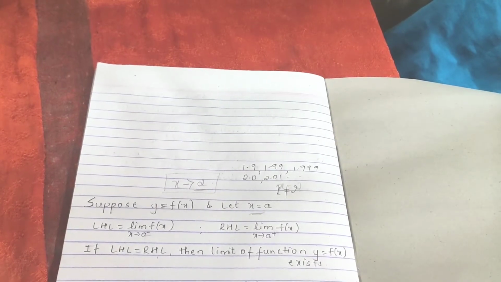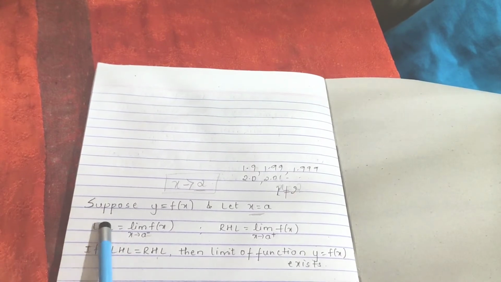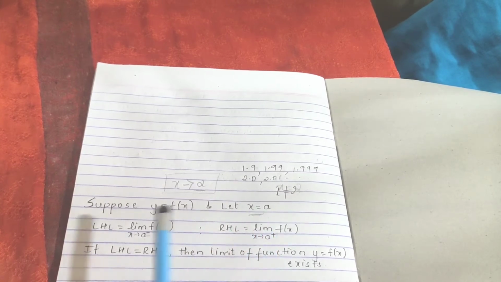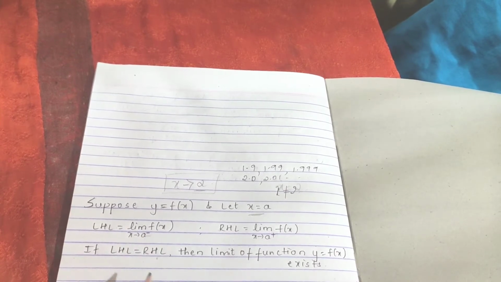You have studied limits in your previous class, that is in your first year. You know how the limit function works when it exists. When your LHL and RHL are both equal, we say the limit exists. Suppose y is equal to f of x and let x is equal to a, taking a general point. Then LHL is limit f of x as x tends to a minus. The minus superscript represents the LHL. The RHL is limit f of x as x tends to a plus. The positive side represents the RHL. If both values are equal, then we say the limit exists.